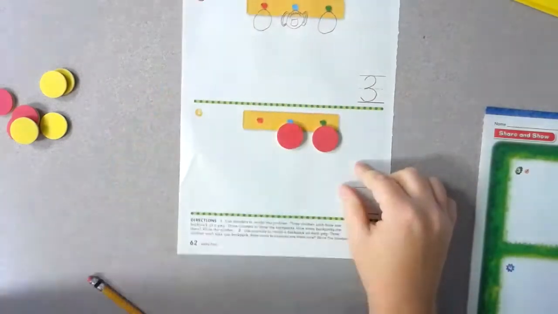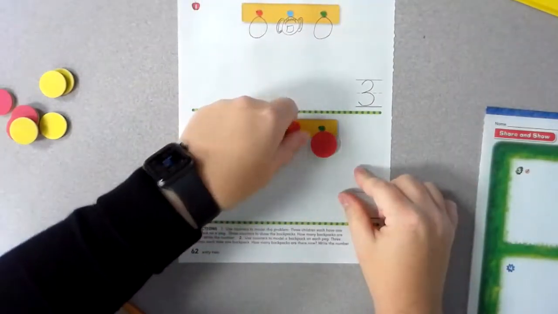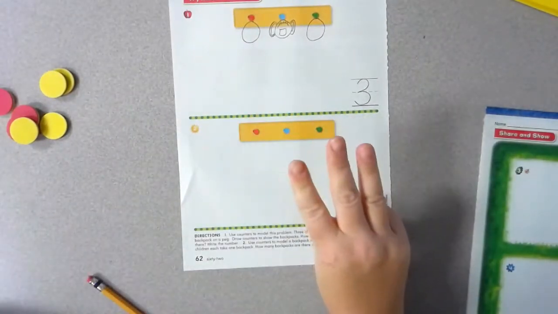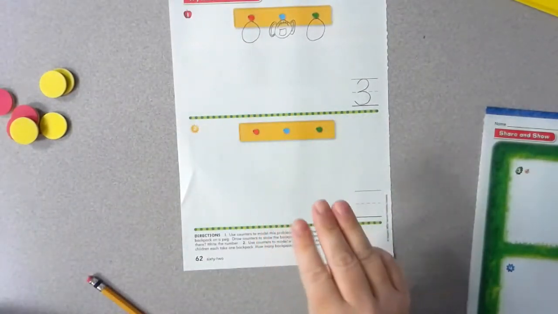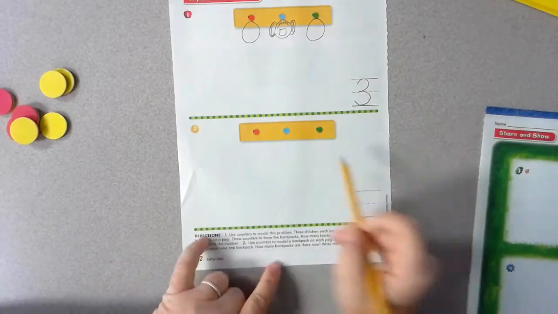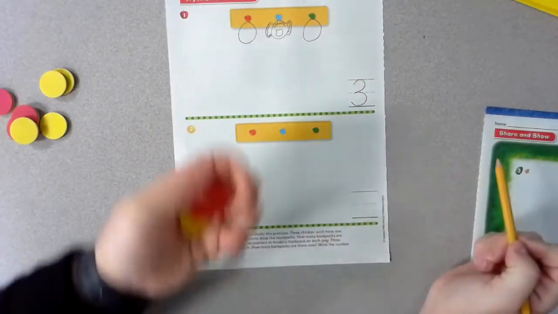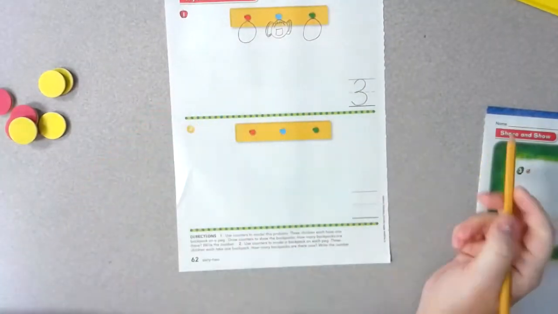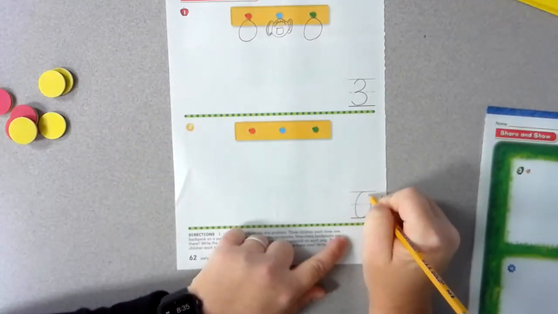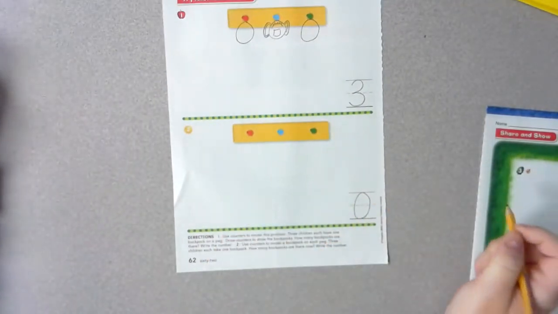So one kid takes a backpack, another kid takes their backpack, and the third kid takes their backpack, because it says 3 kids take 1 backpack. How many backpacks are there now? So how many backpacks do we have left after the 3 kids took their backpacks? 0. So 0 is going to go on that line.